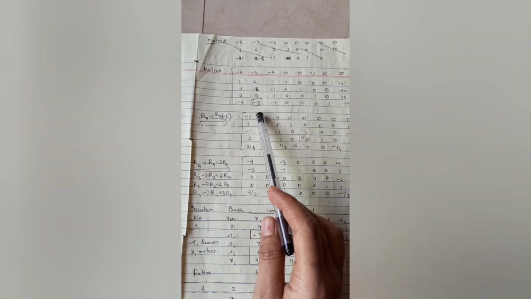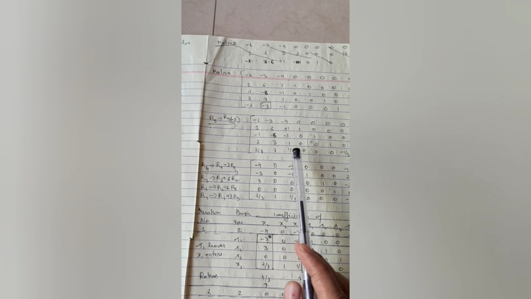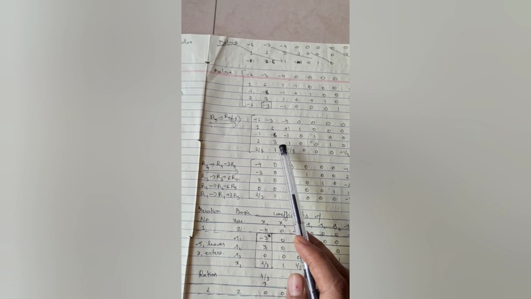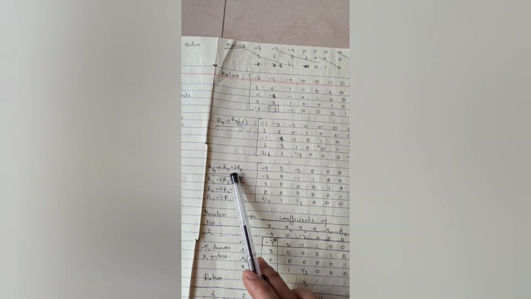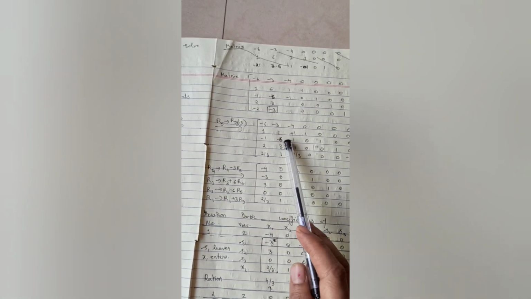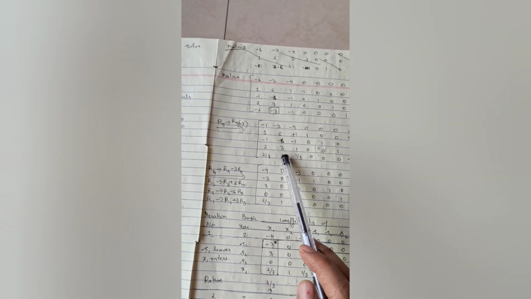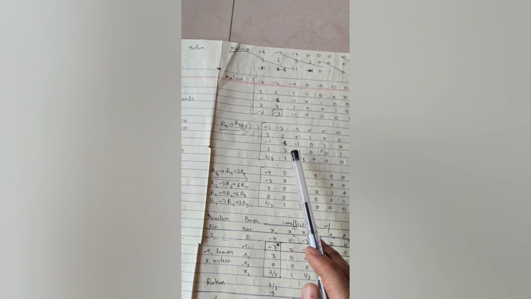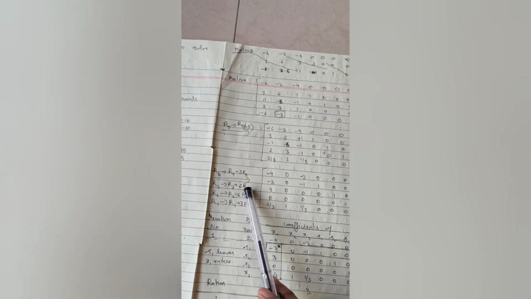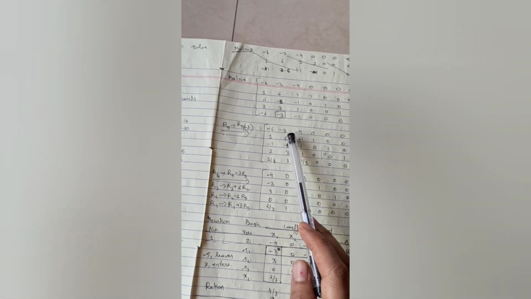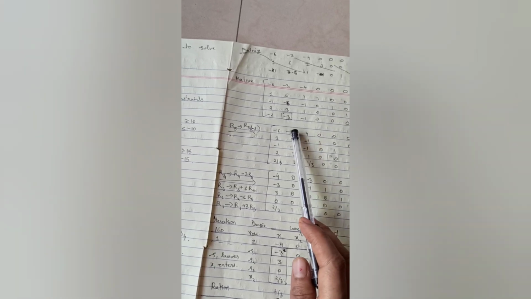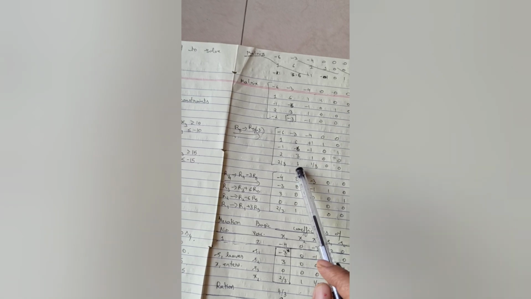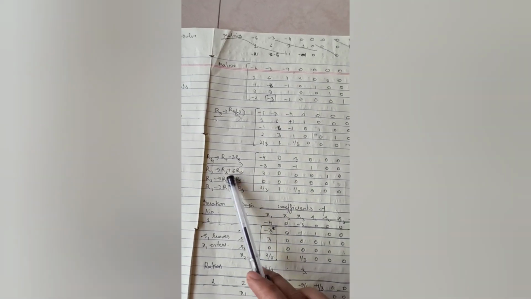Now we need to make everything above it 0. For that, the required operations are: we have to subtract 3 times R5 from R4, so R4 will be R4 minus 3 R5. R3 has -6, so we have to add 6 times R5 to it: R3 will be R3 plus 6 times R5. Similarly for R2, to get 0 here, R2 minus 6 times R5, and R1 plus 3 times R5. So all the row operations we have written here.